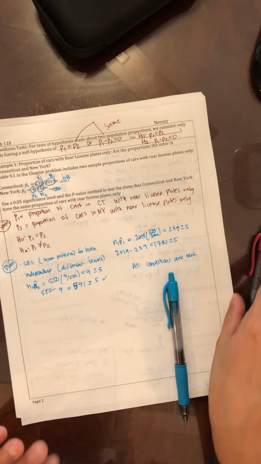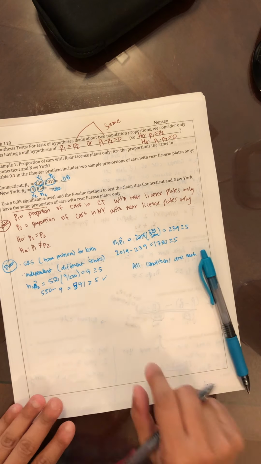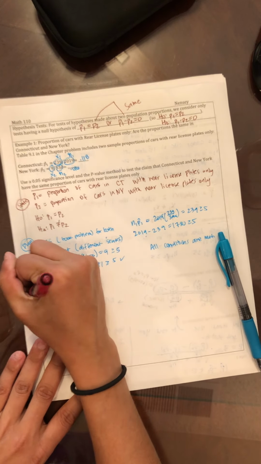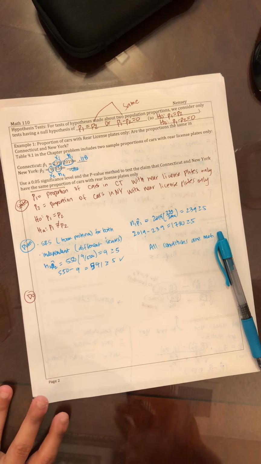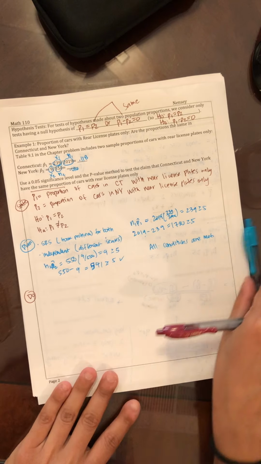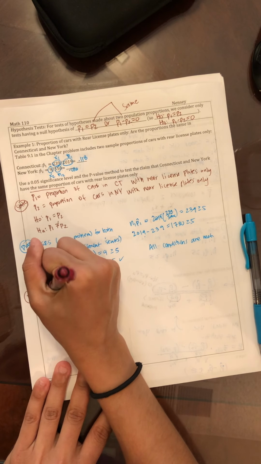Okay, and we're done with the state and the plan part. So we're actually halfway done with the problem. Our next part is our do. And again, I'm going to do this by hand and by calculator. Now, if you're doing this by hand, it's not a big deal, it's just, again, more work. So I'm going to go ahead and do it by hand.